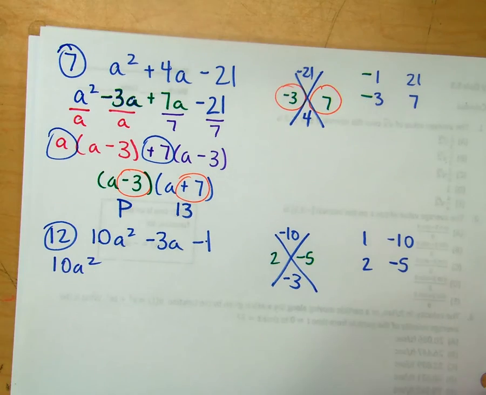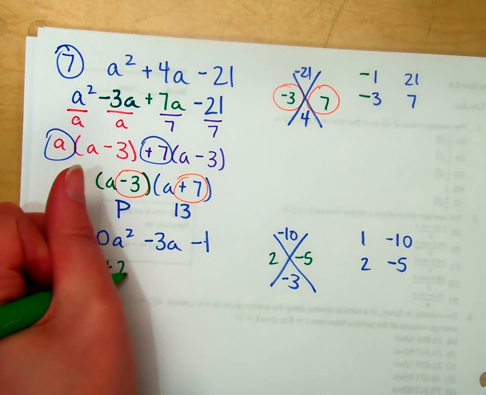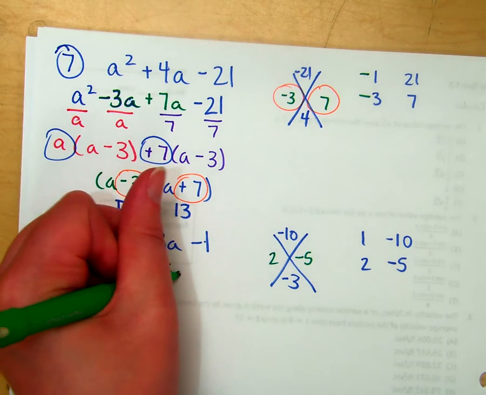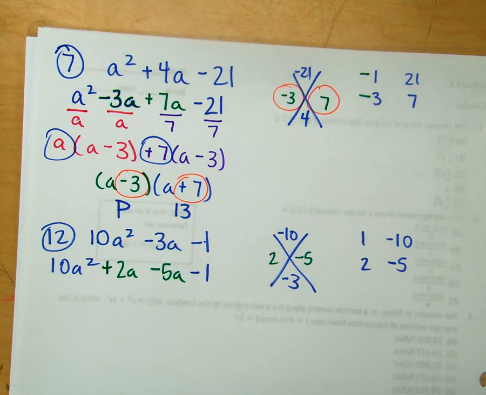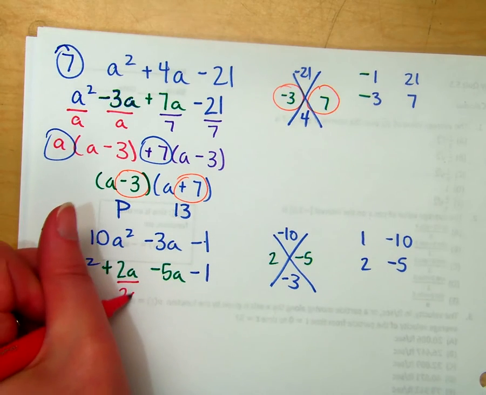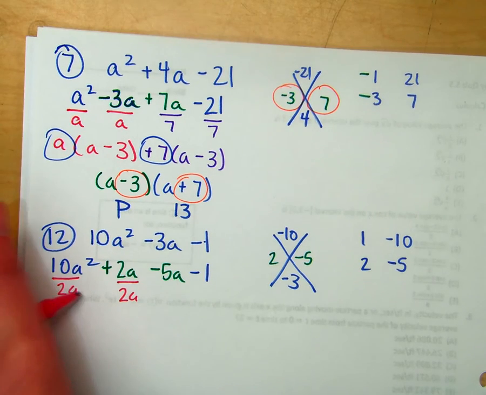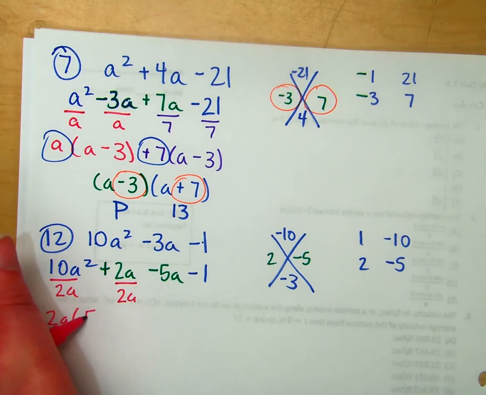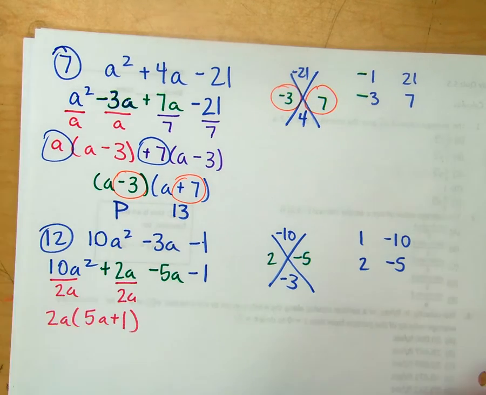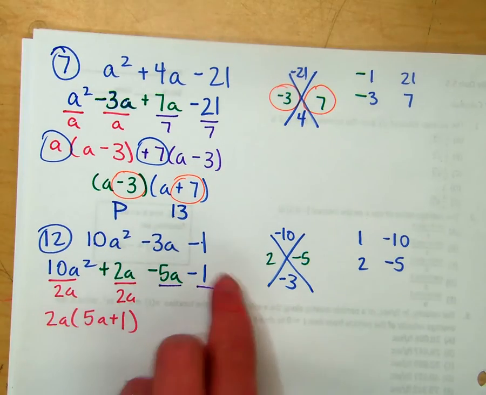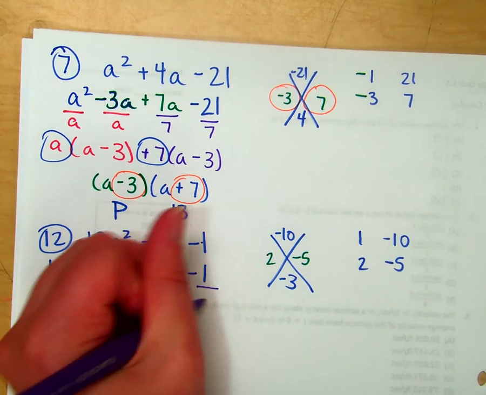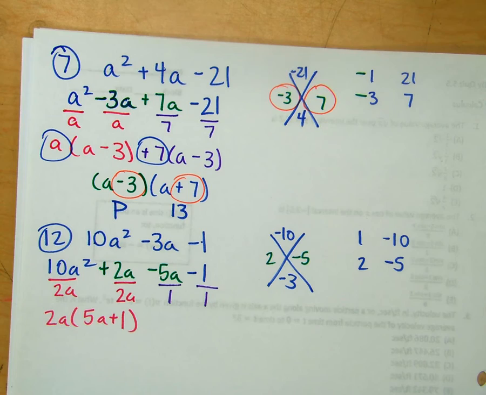So I've got 10a squared plus 2a minus 5a and then minus 1. So 2a goes into the first 2, leaving me with 5a plus 1. And then 5 and 1 don't have anything in common, so I have to divide it by something, so I put a 1 there.